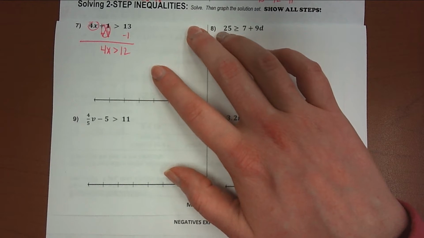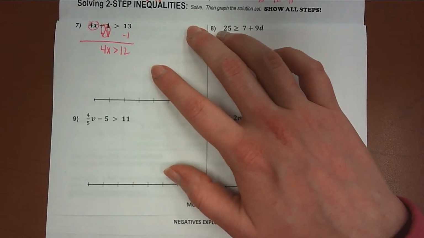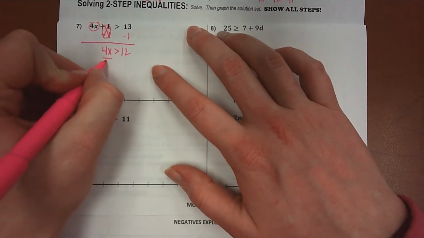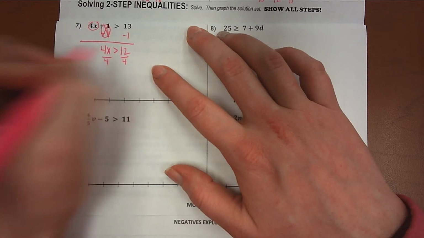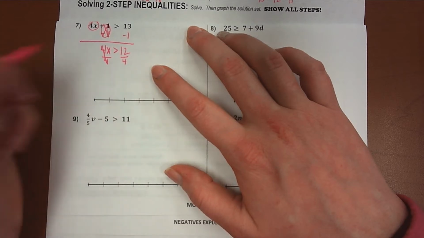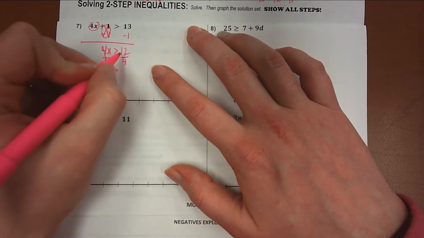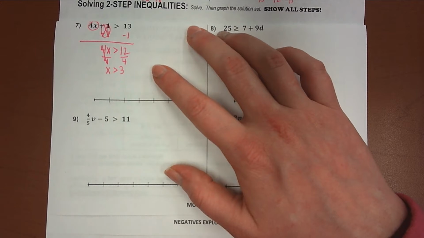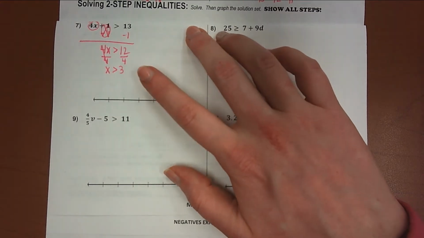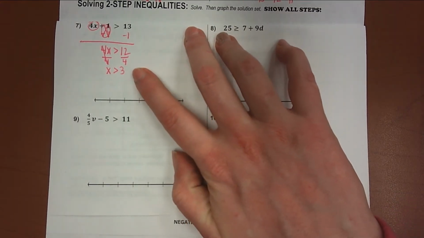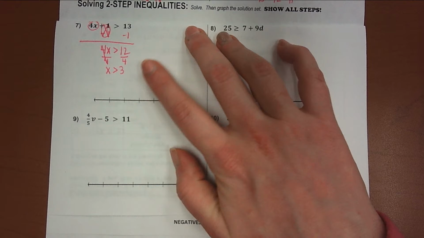Now I'm going to work to isolate my variable using inverse operations. And the inverse of multiplying by 4 is dividing by 4. So I'm going to divide both sides by 4. 4 divided by 4 is 1. And x is greater than 12 divided by 4 is 3. So my inequality that I'm going to graph now is x is greater than 3.